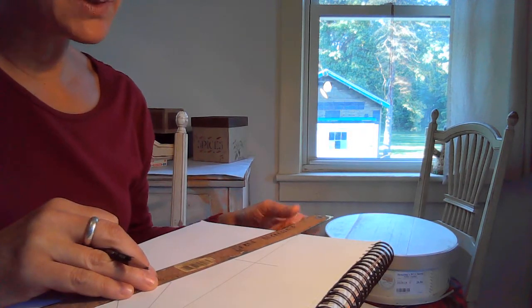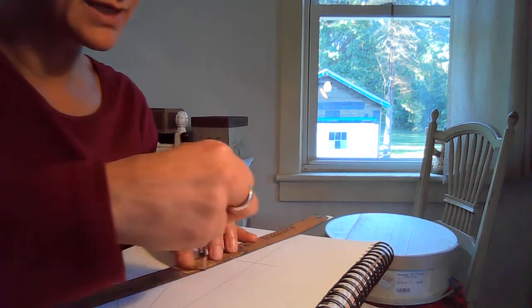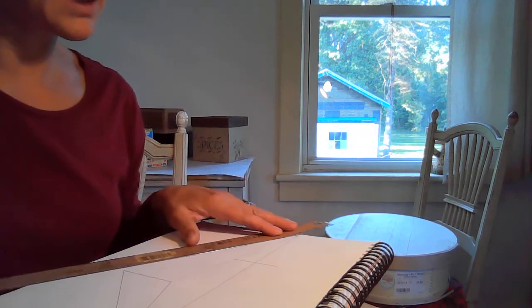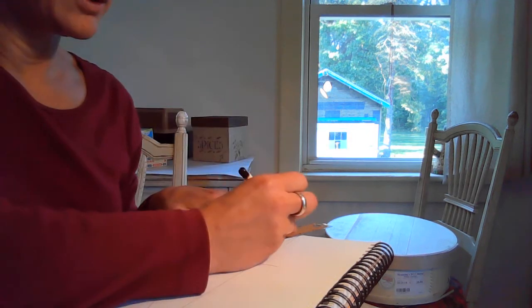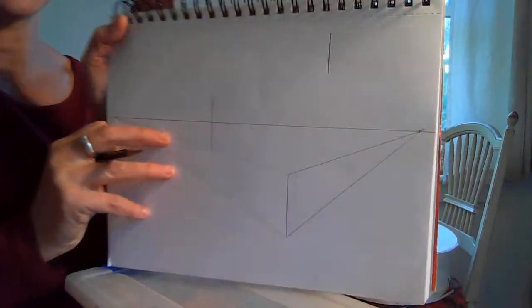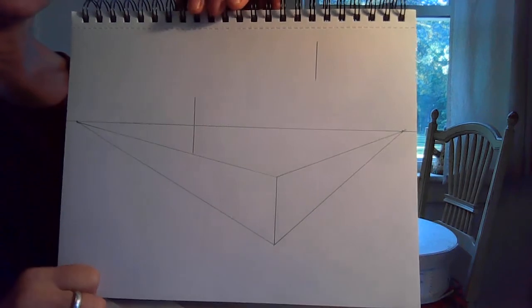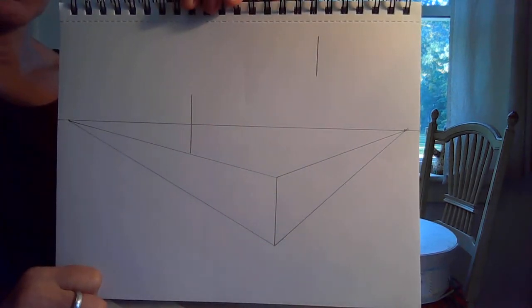Drawing in linear perspective is connecting the dots. Remember, this is a formula that artists, really smart artists, figured out. So you follow the rules and it works out. If you don't follow the rules and you make up angles, it will look wrong. You just have to train your brain to slow down and remember the rules.